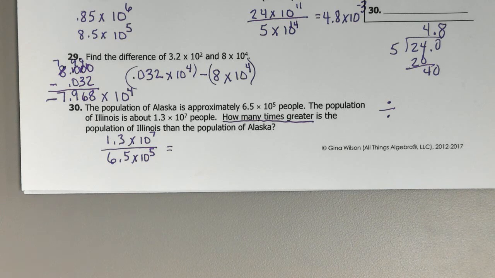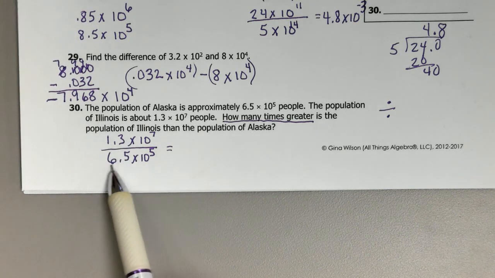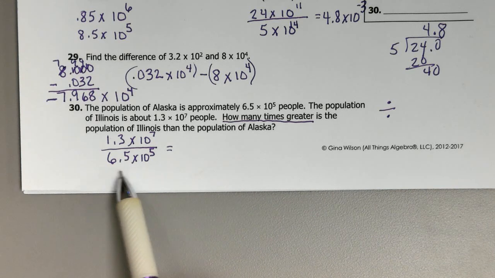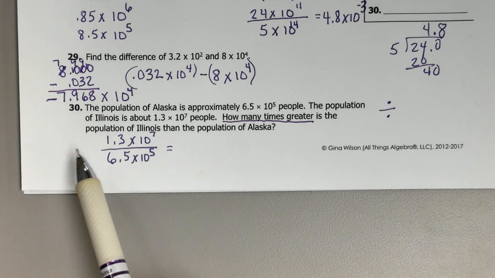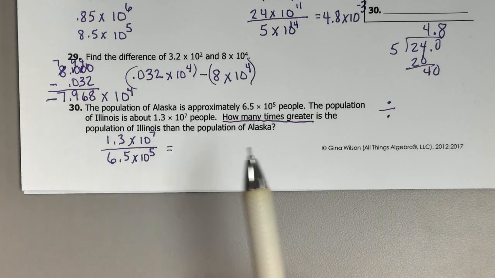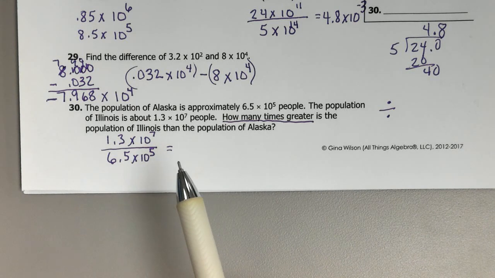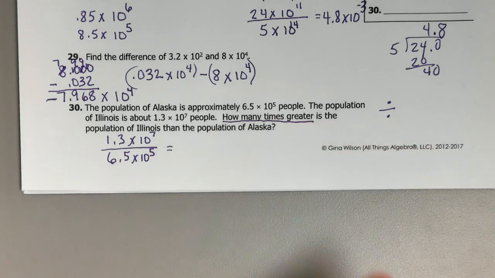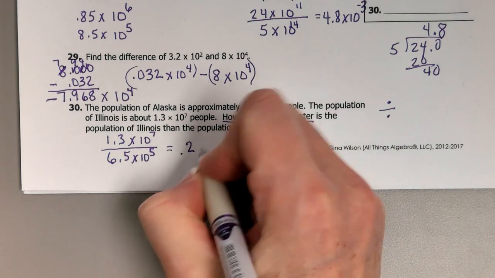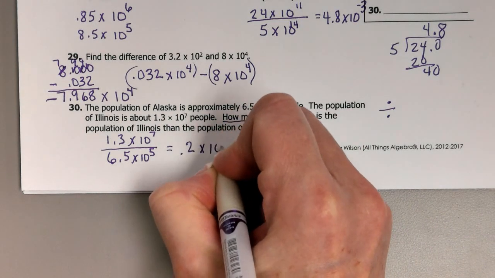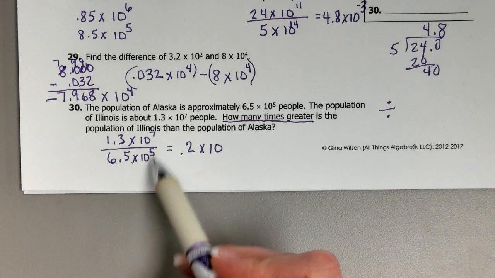All right, so hopefully you remembered your rules. When you set that up to divide, 1.3 divided by 6.5, you can't divide by a decimal number. You have to make that a whole. So it's really dividing 65 into 13, which is 65 into 13.0. So how many times is 65 going into 130? 2, so it'd be 0.2 times 10. And then what do we do about these exponents?